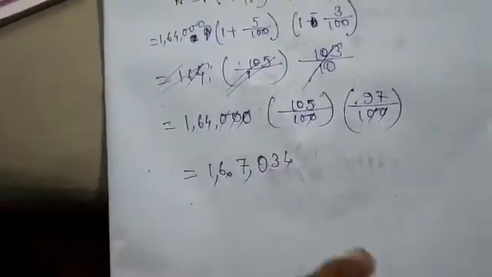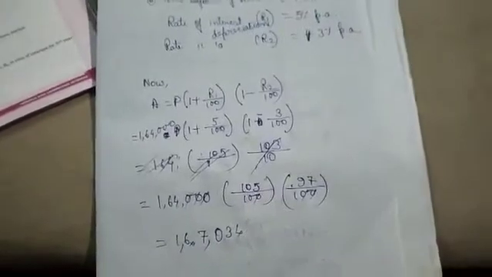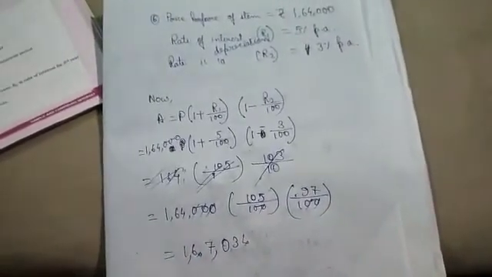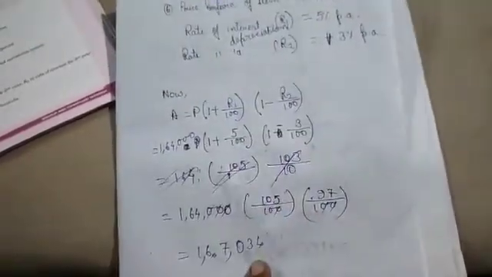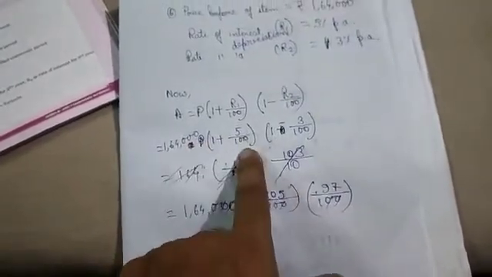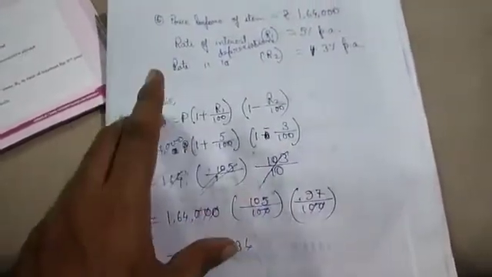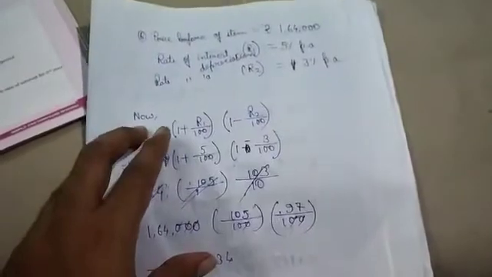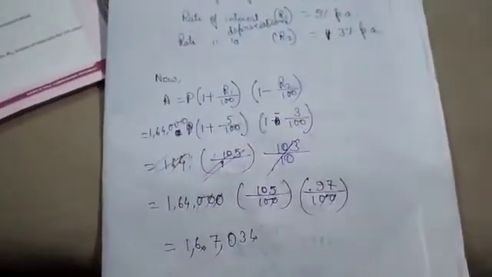So you can do it either way, whichever is easier for you. This way the length is very short. In the other, the calculation is a little bit more, you have to multiply a lot, but this one is better, I think. So it's completely up to you.